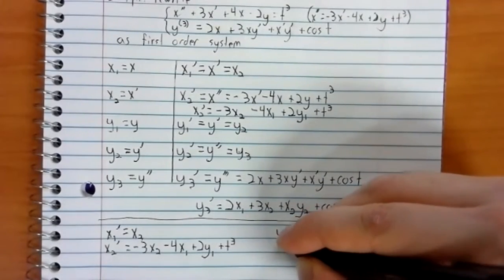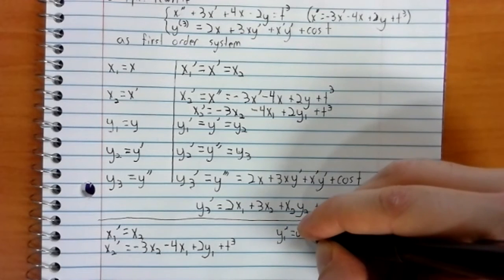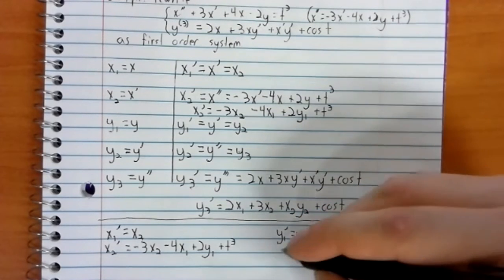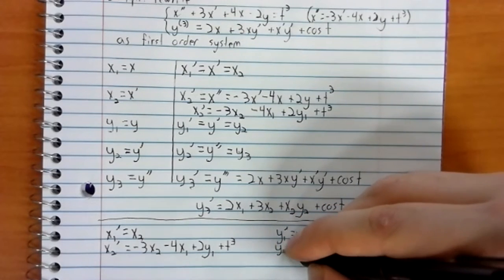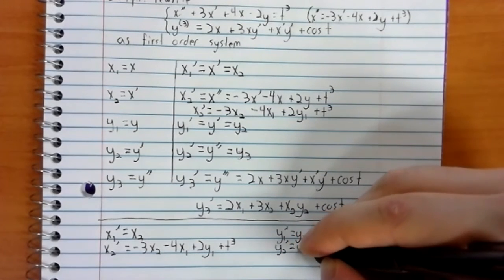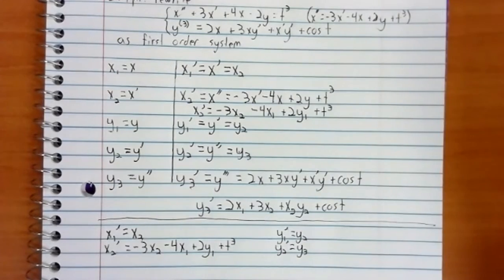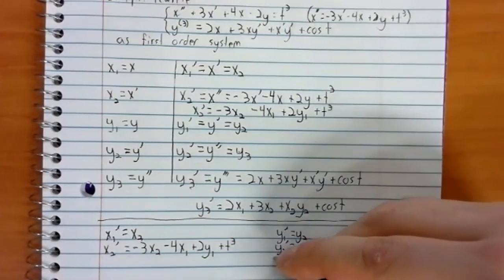And y sub 1 prime equals y sub 2. Y sub 2 prime equals y sub 3.